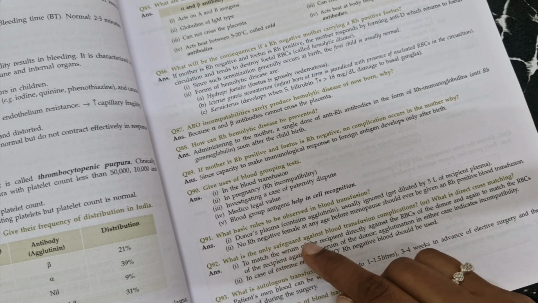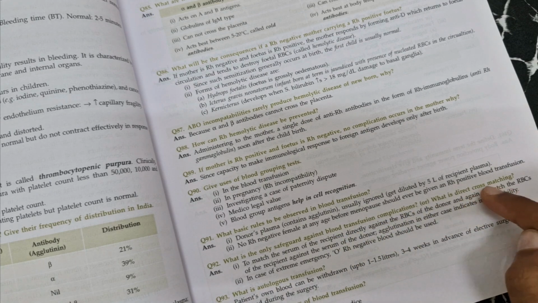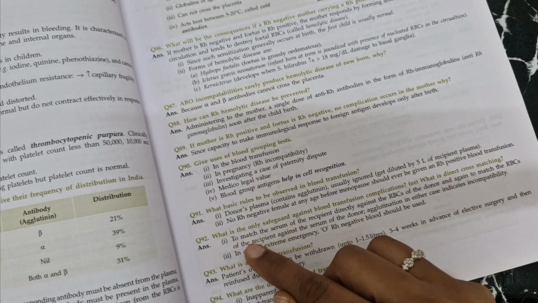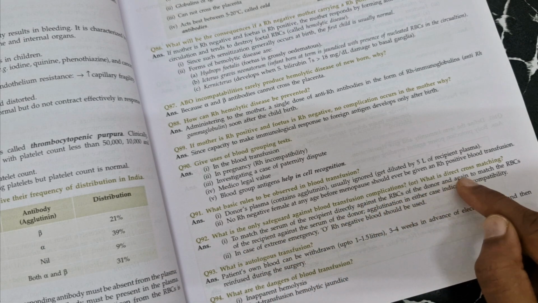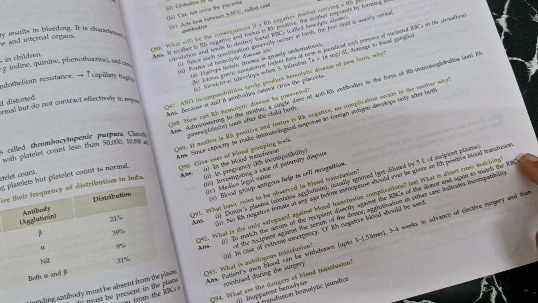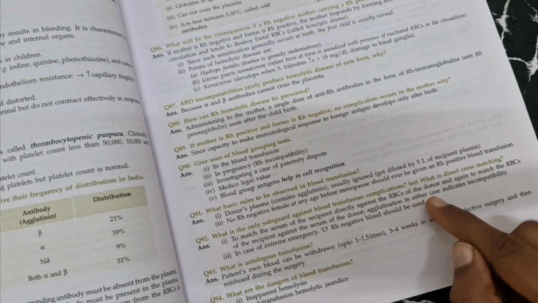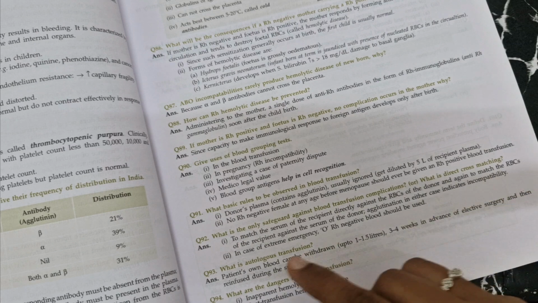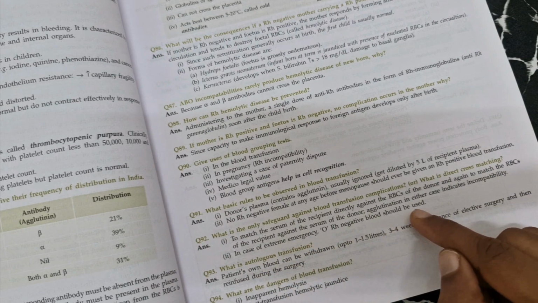Then, what is the only safeguard against blood transfusion complications? Direct cross matching. What is the direct cross matching? To match the serum of the recipient directly against the RBCs of the donor, and again the RBCs of the recipient against the serum of the donor. Agglutination in either case indicates incompatibility. In case of extreme emergency, O Rh negative should be used.